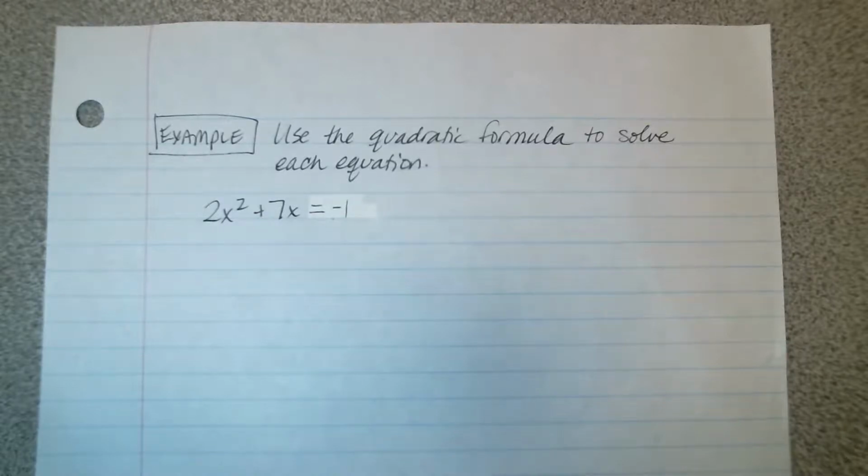In this example, I'm going to show you how to use the quadratic formula to solve a quadratic equation. So here's an example here, 2x squared plus 7x equals -1. When you're using the quadratic formula, you can't always just jump into the problem with the formula.